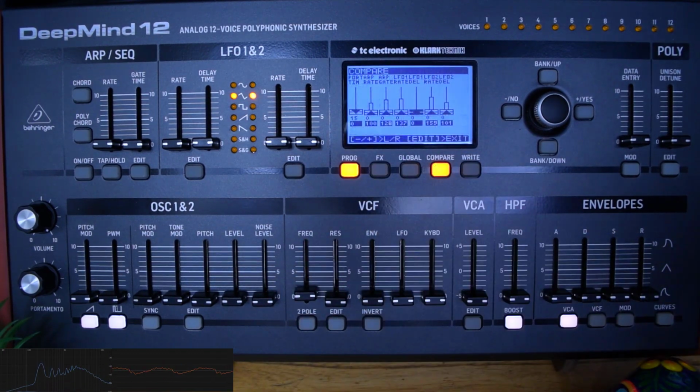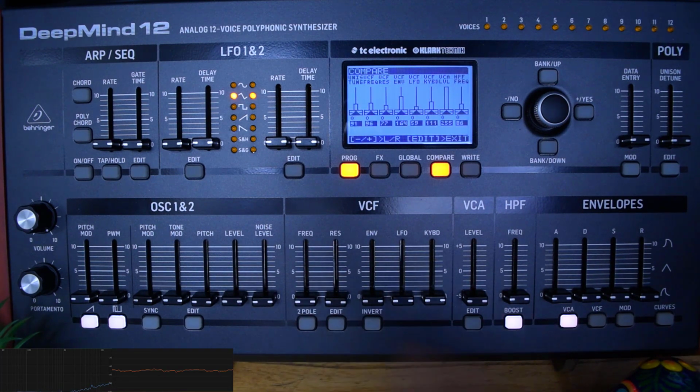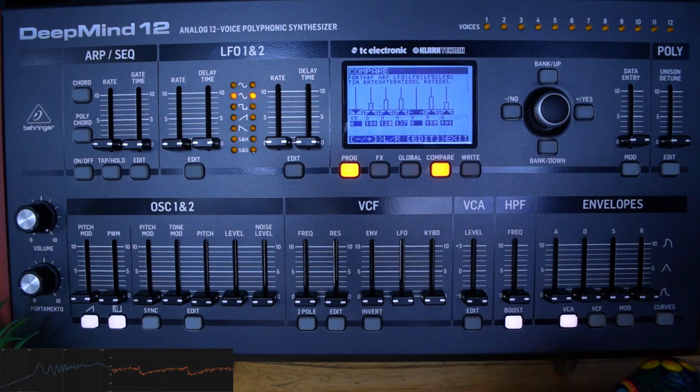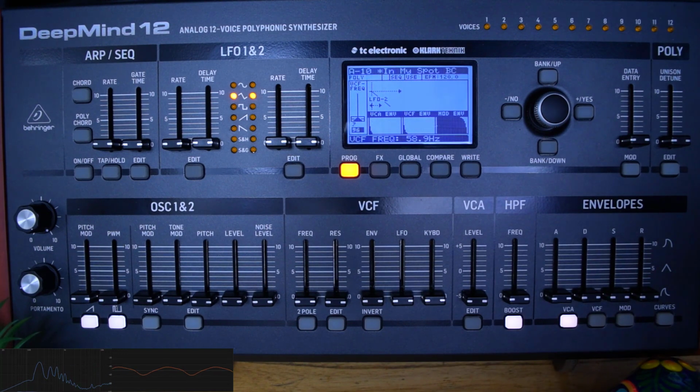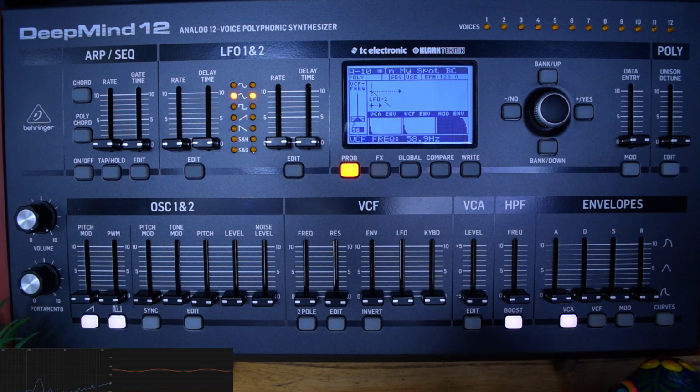Now when you go back to compare, it's going to let you hear the preset that you had from before you modified it, the saved preset. Not the current, in-memory preset, the values that you have right here. So that's the difference. You can hear what you had from before and what you have right now. So that's, again, the second use of the compare. You just compare what you had from before and what you're doing right now.